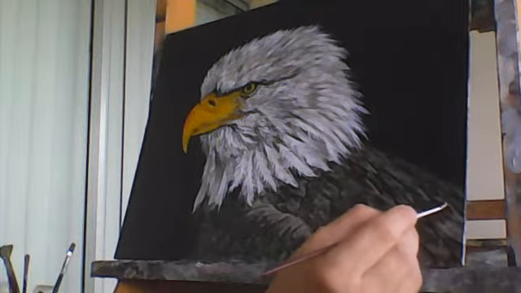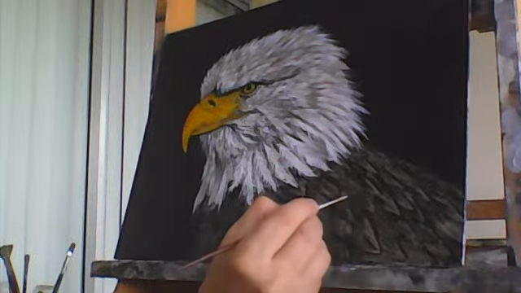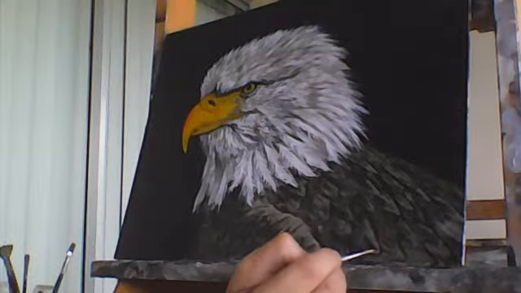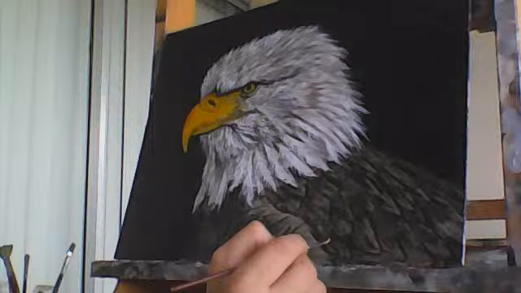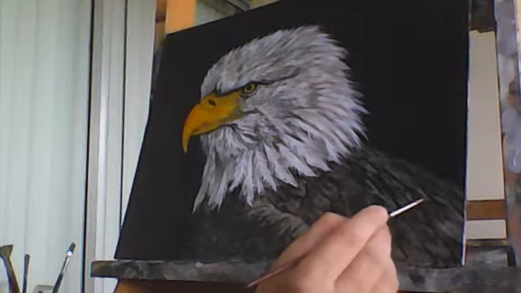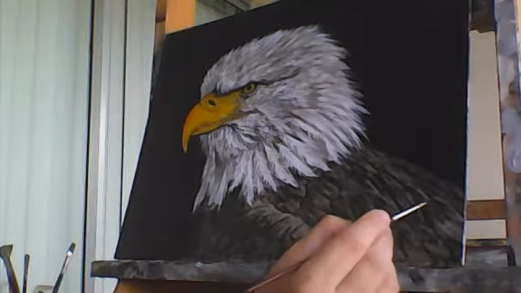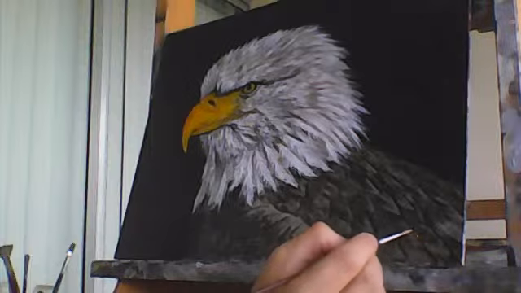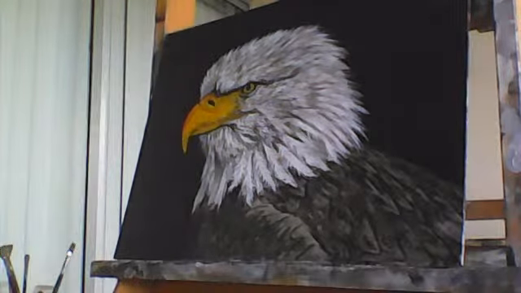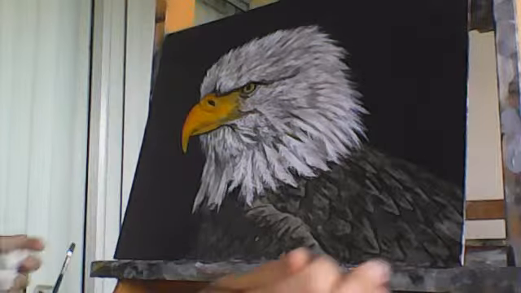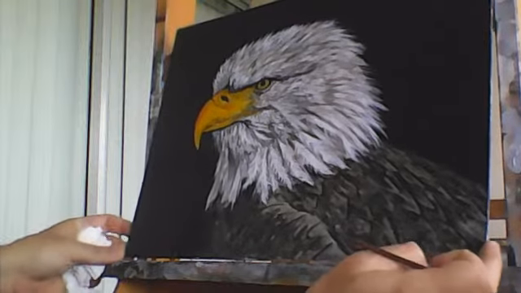Not too many hard edges. So that's sort of setting those off a little bit.